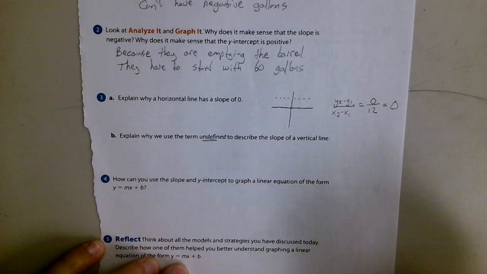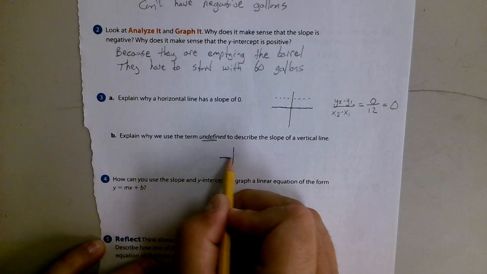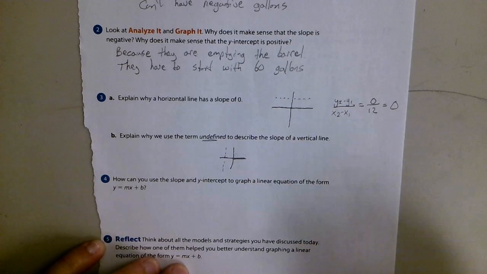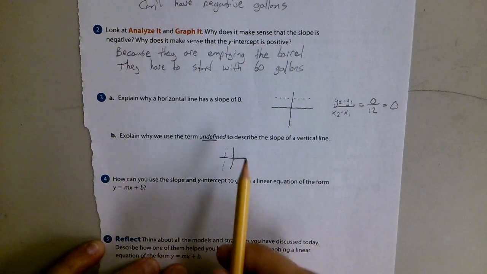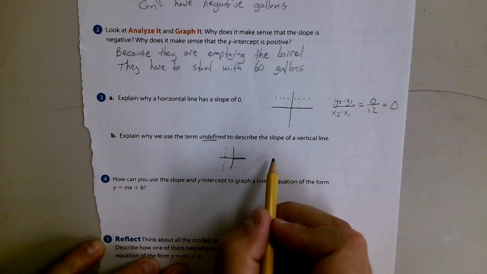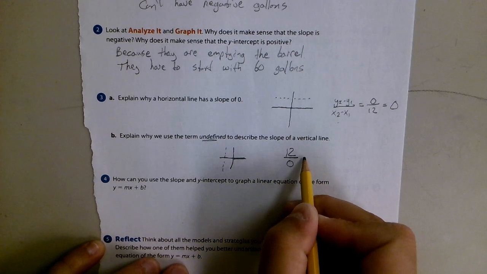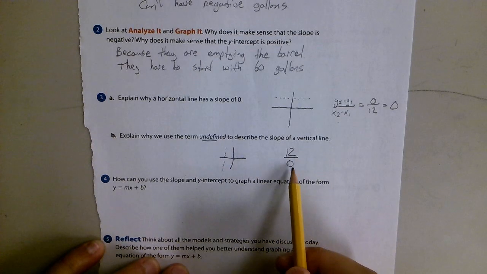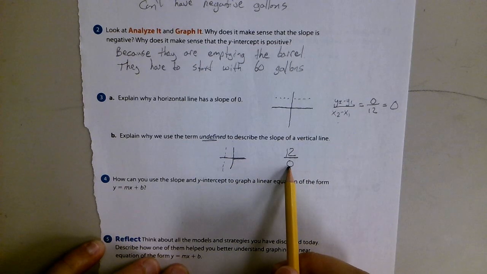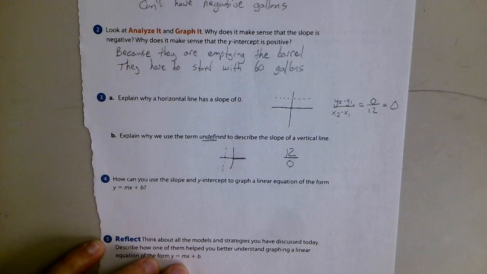On this one, it's a little bit different. It's undefined. So an undefined slope would be like this. We have our coordinate grid, and then the line would go straight up and down, like that. So when it's undefined, it's a straight up and down line. If we put it into the slope formula, undefined is going to look like 12 over 0. Well, if you try to put 12 divided by 0 in your calculator, it's going to give you an error. And that's because you can't divide by 0. So whenever you have an undefined slope or a 0 in the bottom, just know that it's a line that goes straight up and down.